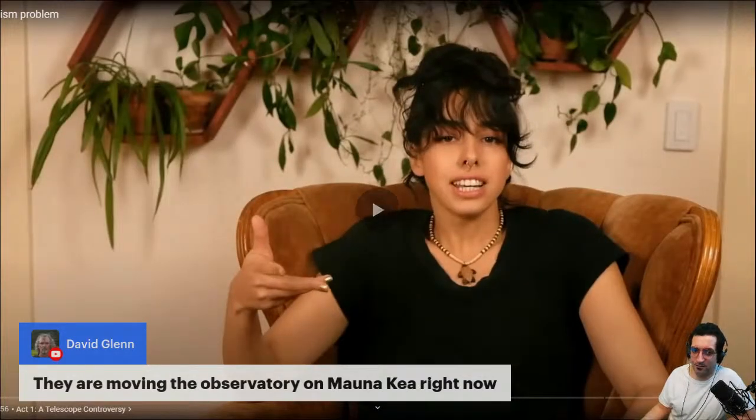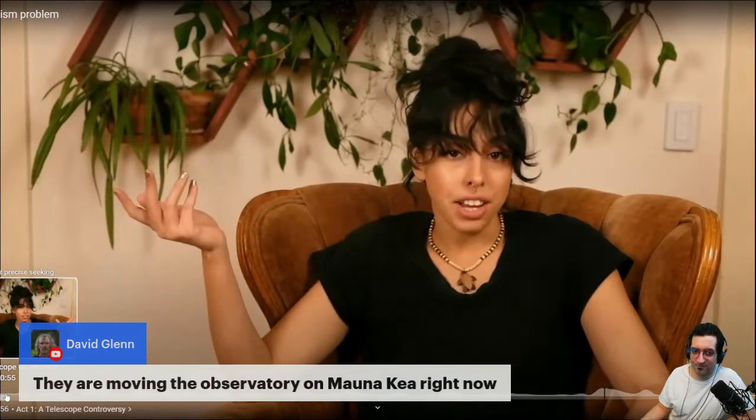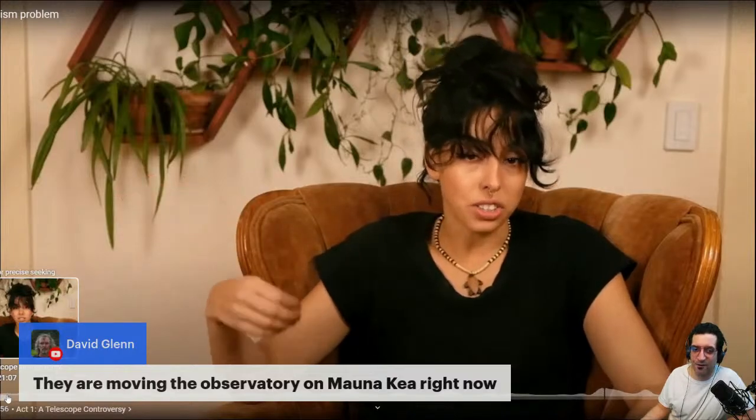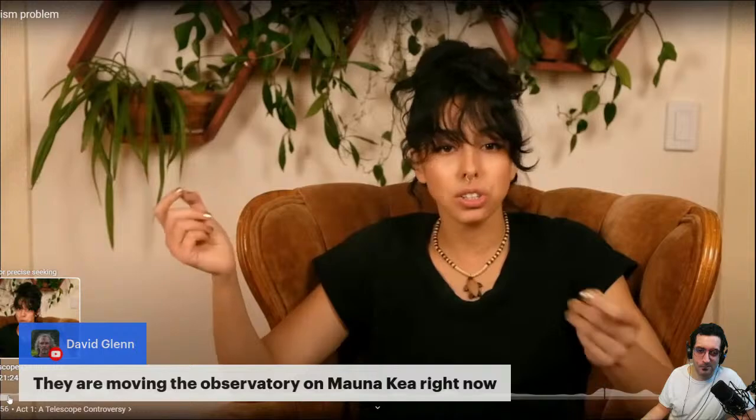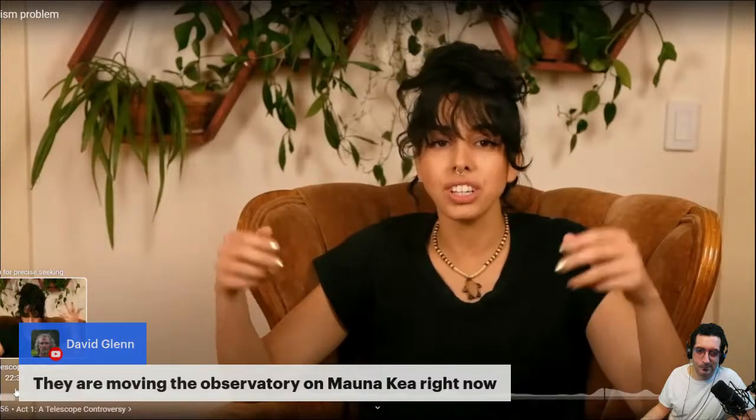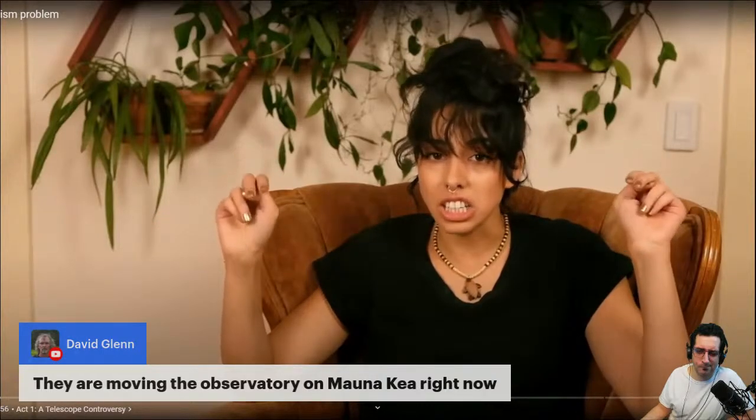So the state leases all of the land above 12,000 feet to the University of Hawaii until 2033, with the terms that they can do whatever they want up there, so long as the land would be returned in good order and condition. I'm amused.